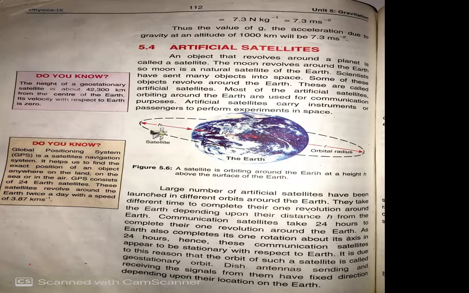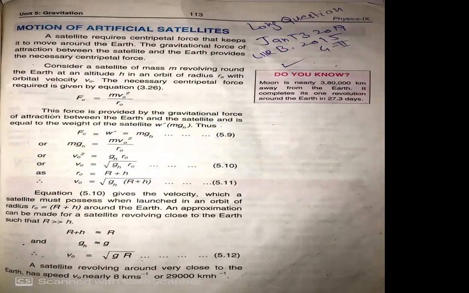Then we talked about the motion of the artificial satellite. A satellite requires centripetal force, as I told you in the earlier chapter. Centripetal force is a force which keeps the body moving in a circle. Since the artificial satellite is revolving around the Earth, the necessary centripetal force is provided by the Earth. The formula for the necessary centripetal force is Fc equals mv squared divided by r.